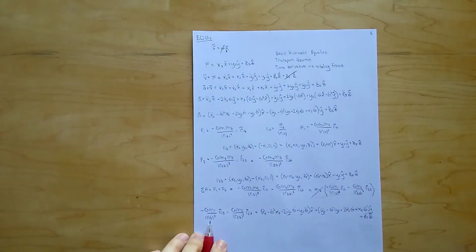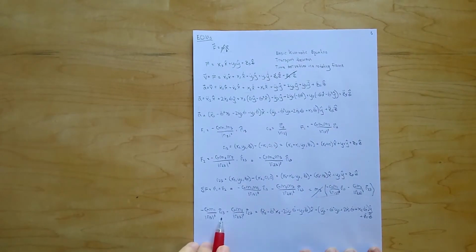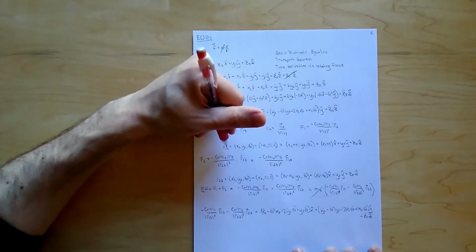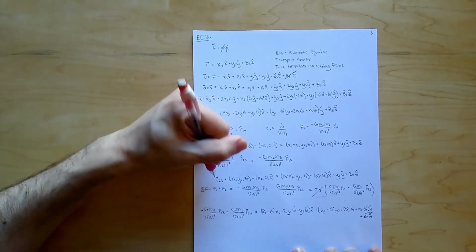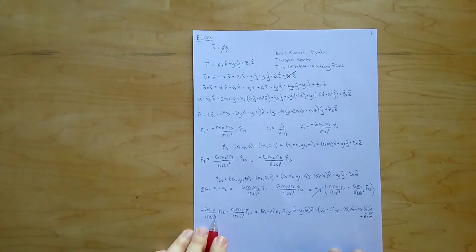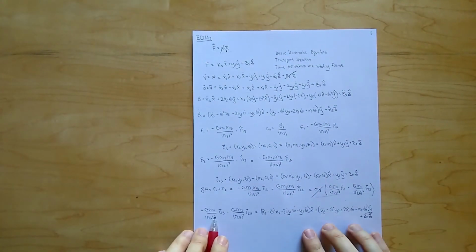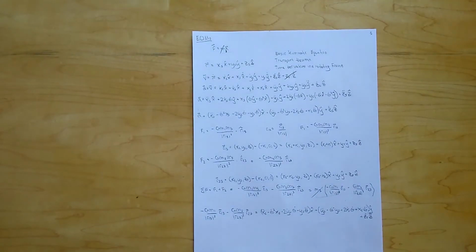So we're almost done. What we need to do is explicitly write out r13 and r23 in their vector components, like we have the right-hand side written out, and then we can match up the two sides and we'll get our equations of motion.